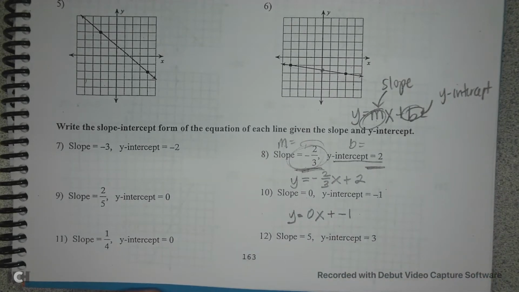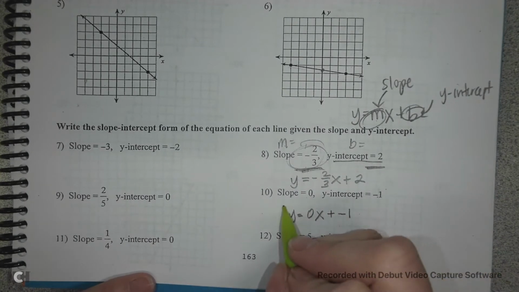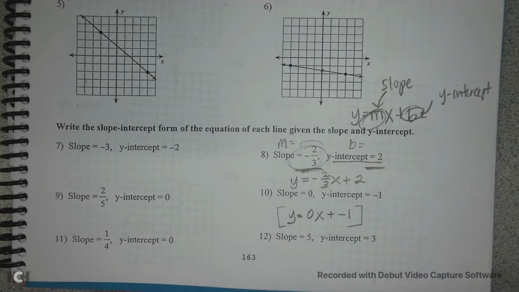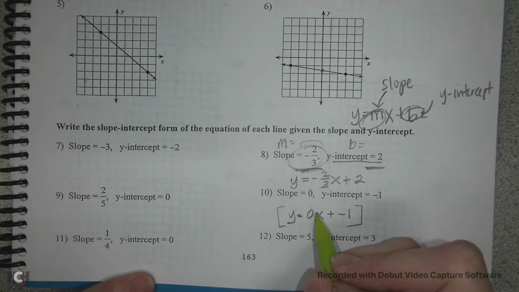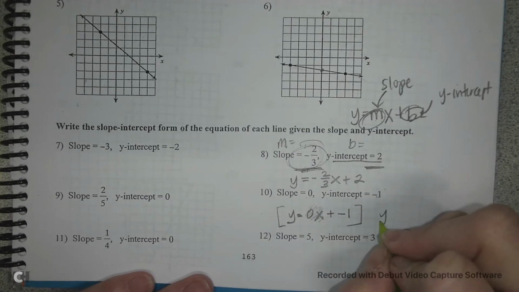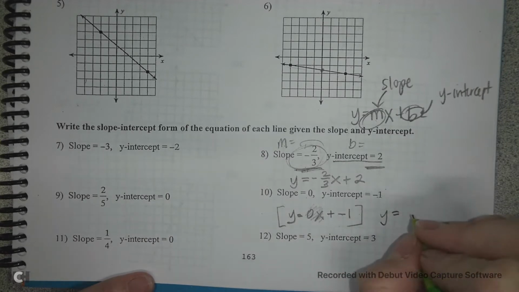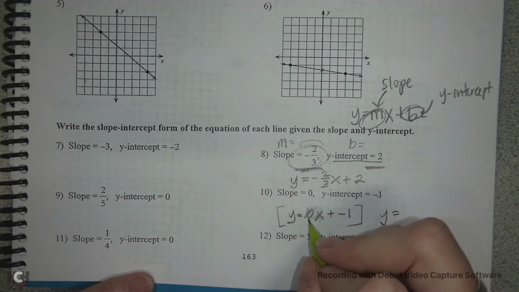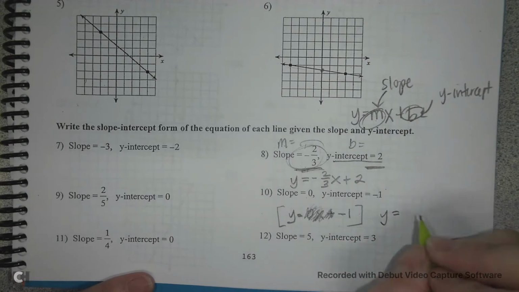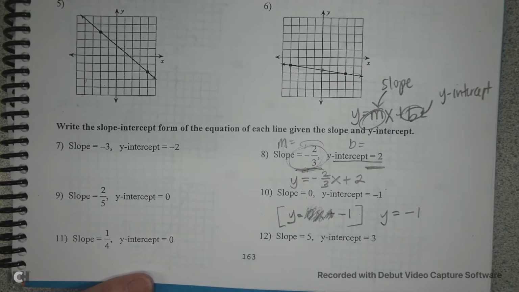Now this equation that we wrote kind of looks a little funny. If we have 0 x's, we don't have an x, so we don't need it there. Also, we never really write plus minus, it's usually just -1. So if we don't have any x's and we don't need this plus, really we have y equals -1.